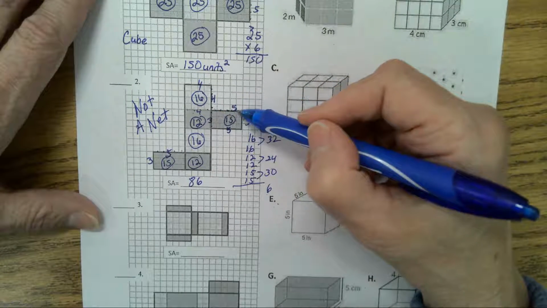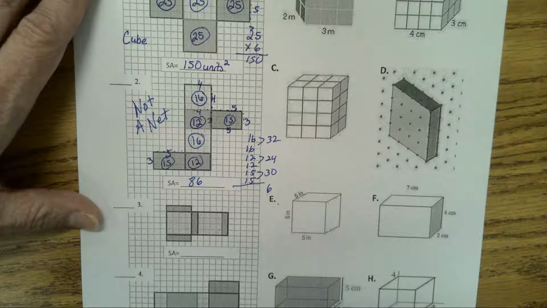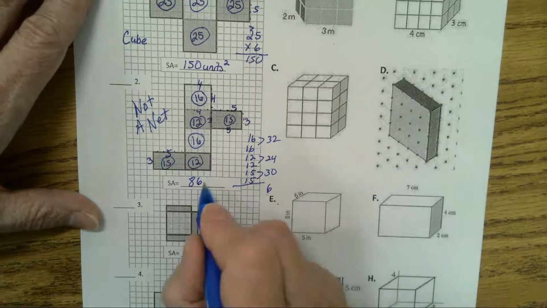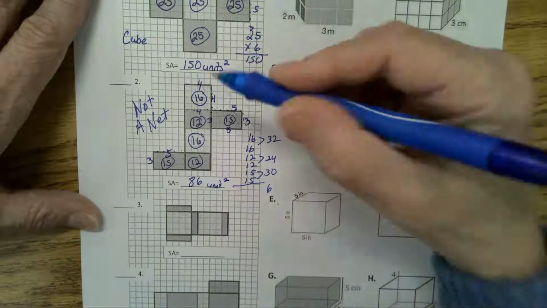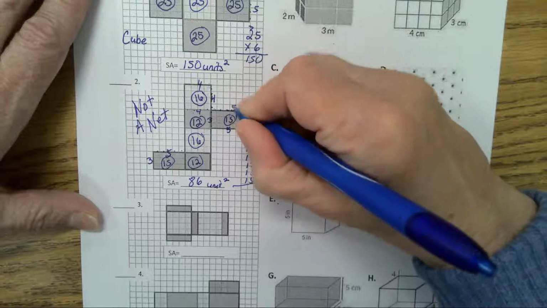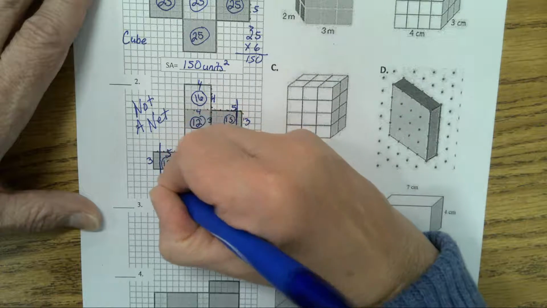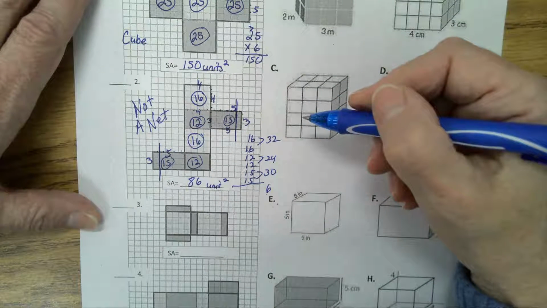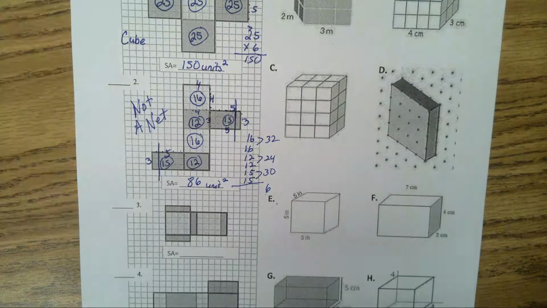The 5 and the 4 won't line up, will it? But if it were a net, it'd be 86 units squared. I guess we could cut this shorter. We can make these shorter, and then it would fit. If we cut this off right here, and we cut this one off here, then it would match up, wouldn't it? But it wasn't the way it is there.